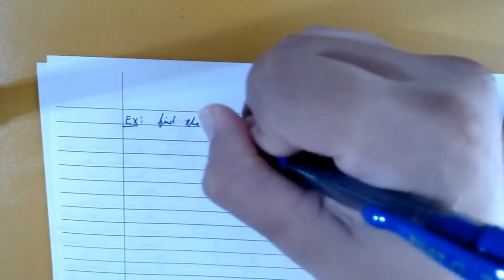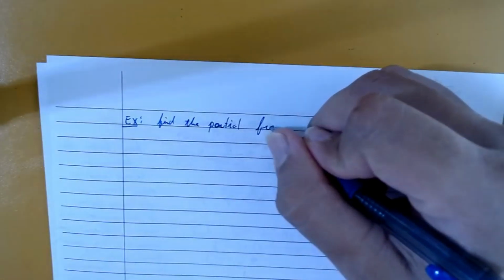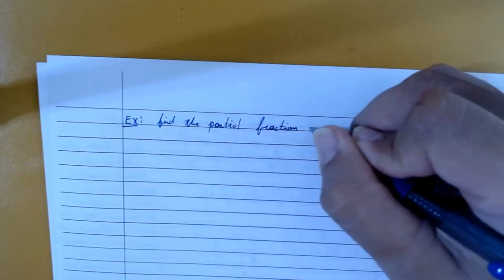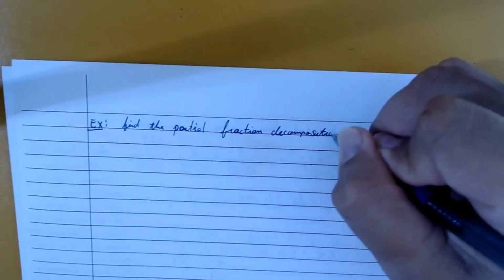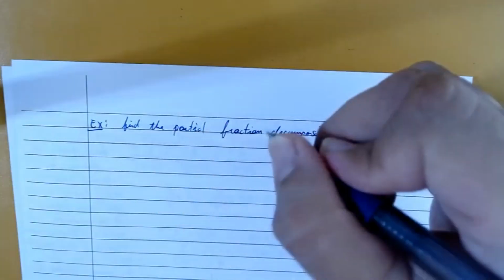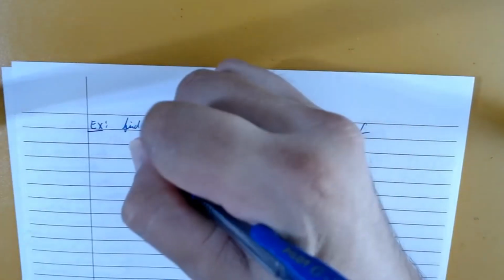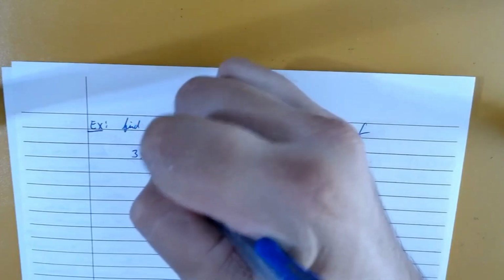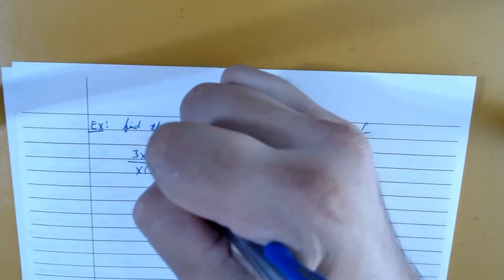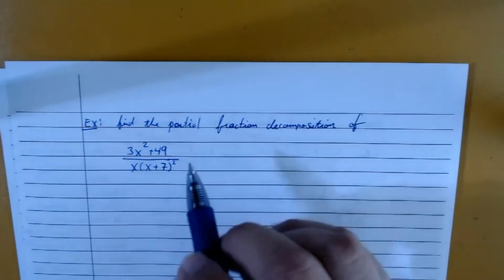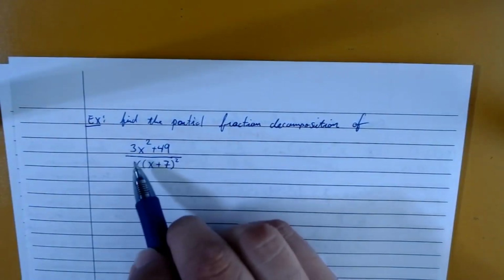Find the partial fraction decomposition of (3x squared plus 49) over x times (x plus 7) quantity squared. In this case, you'll notice you have repeated linear factors, but they don't all repeat.